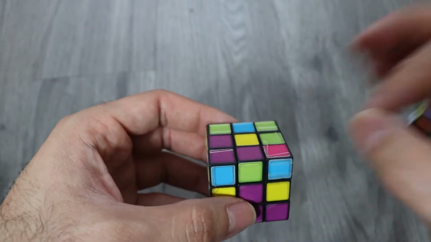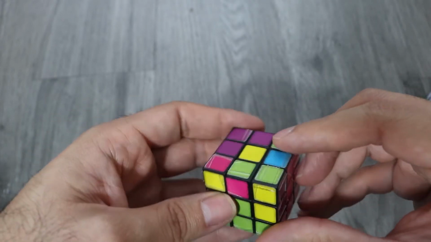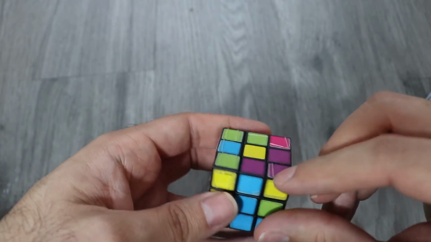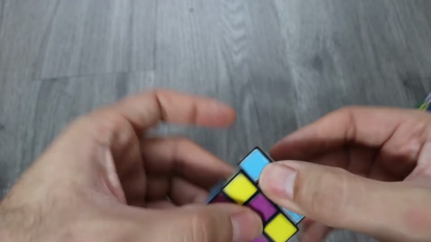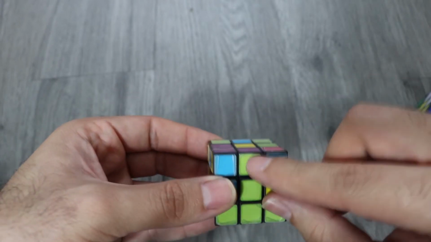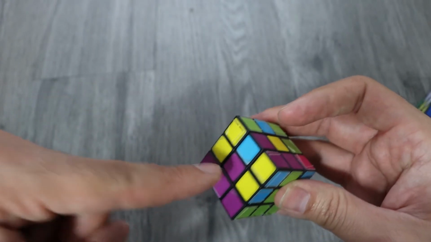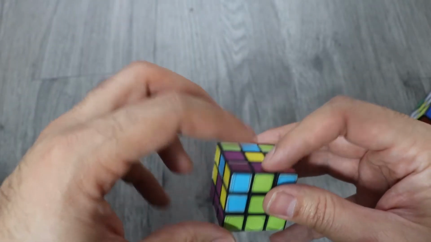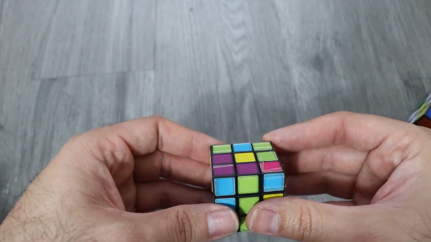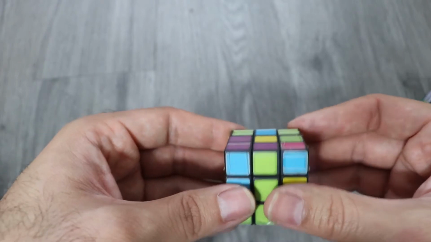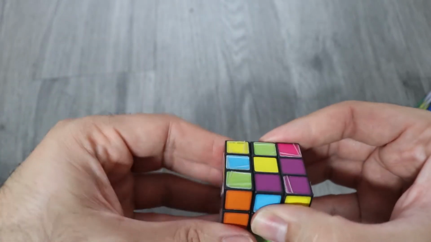The second row is a little bit trickier than the first row. To do the second row, we're gonna look at the top. So what we're looking for is spaces that don't have a yellow sticker on the edges. So here I have green and purple. So I'm going to turn green to align with the green center. Purple's on the top. Purple center is on the left, which means I want this piece to go left. So since I want it to go left, I'm gonna do a variation on the left trigger. First, I'm gonna turn the top, then I'm just gonna do my trigger.